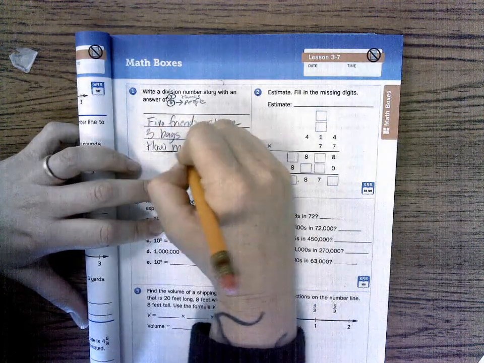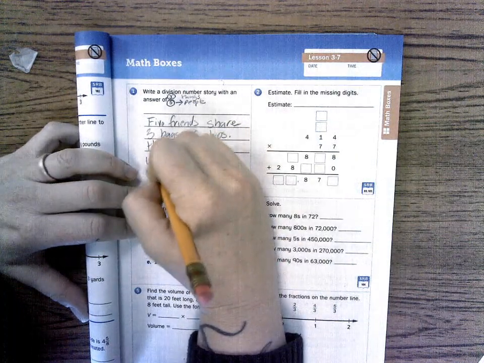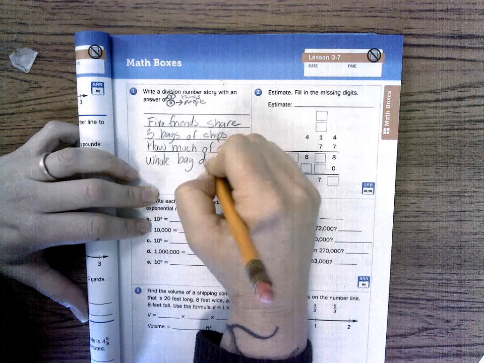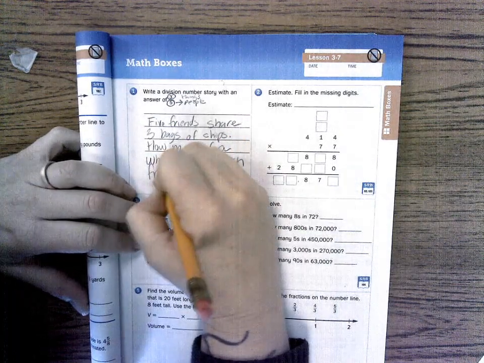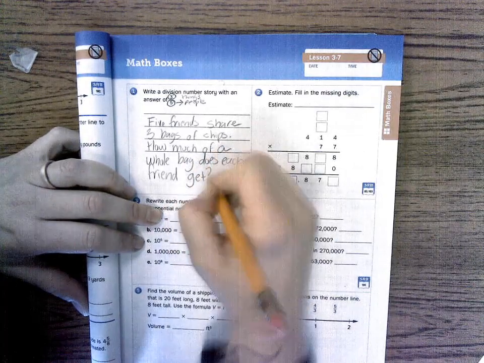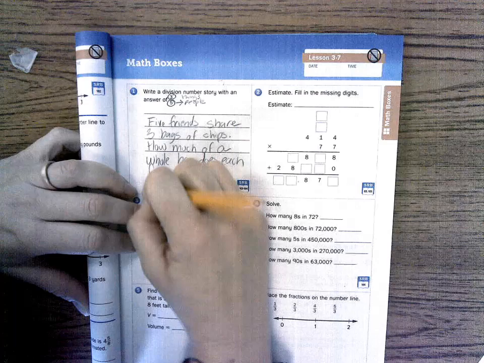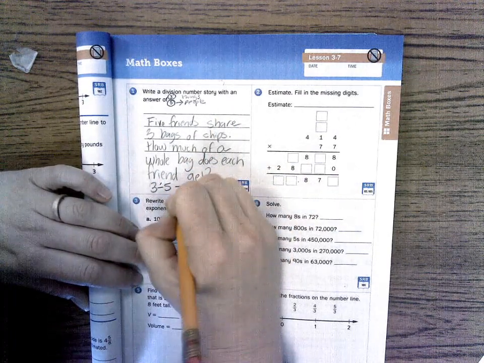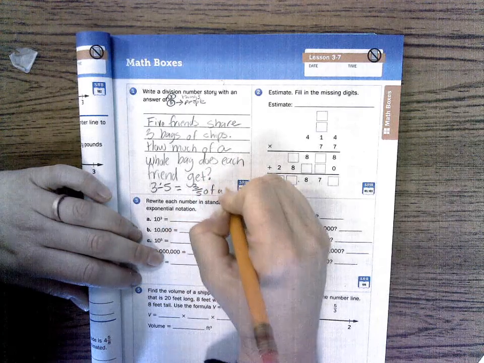How much of a whole bag does each friend get? So that would be 3 divided by 5, which equals 3/5 of a bag.